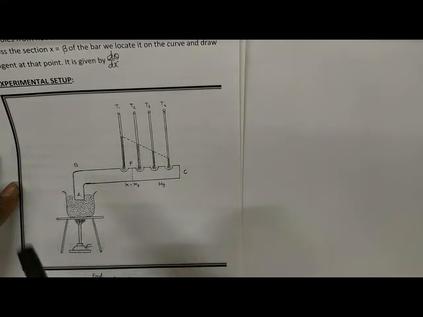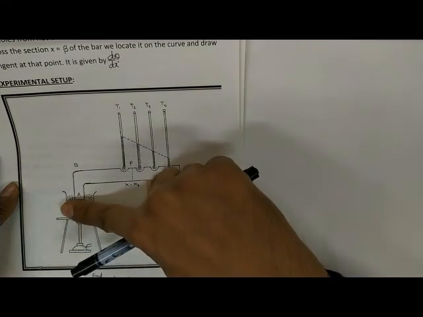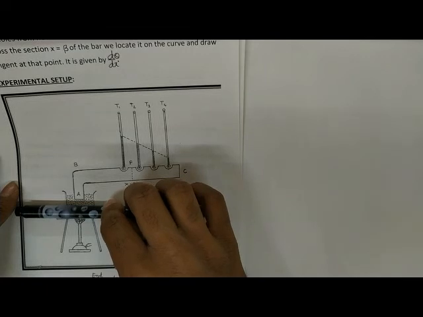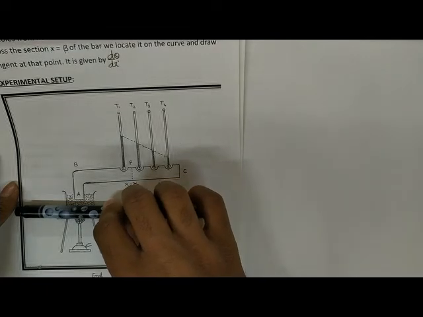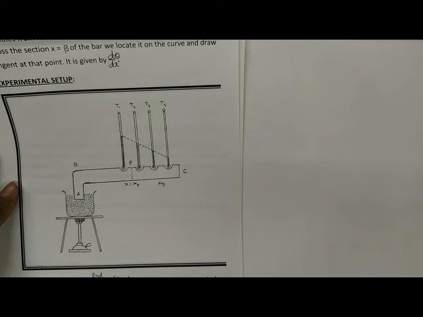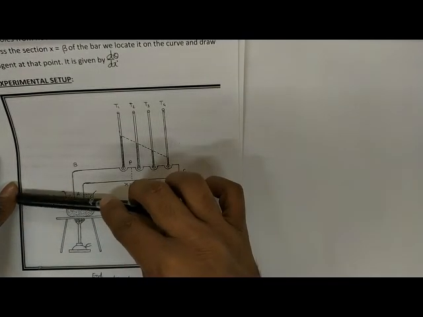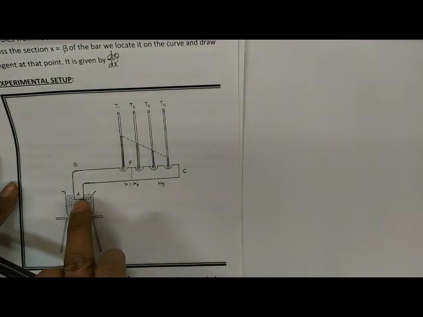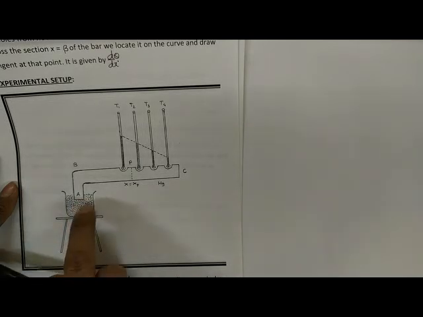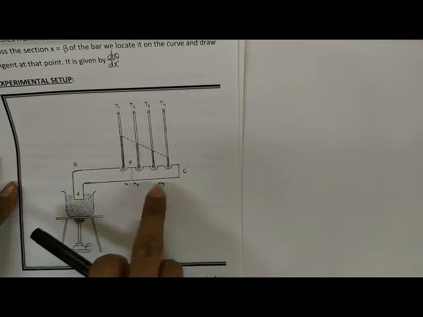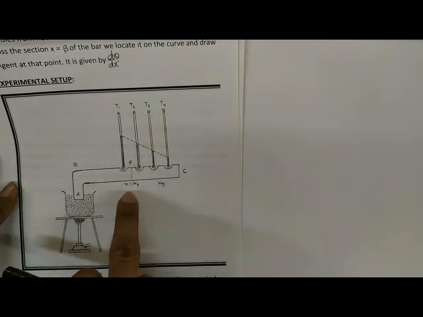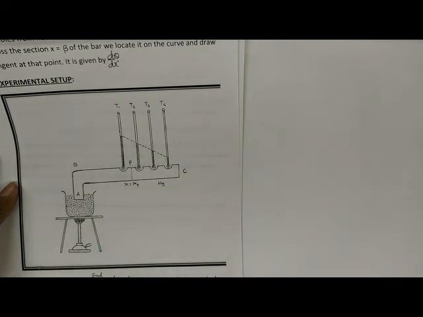But in our actual practical experiment, we are not using this particular part, meaning we are not using the boiling water, because getting thermal energy from boiling water to the metallic rod is a little bit more time consuming. That's why we will take out this vessel and directly heat this particular metallic rod. This is of iron material, that's why we can directly heat it, and it will reduce some time, and we can do the experiment comparatively a little bit faster.